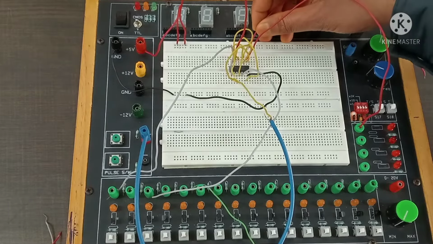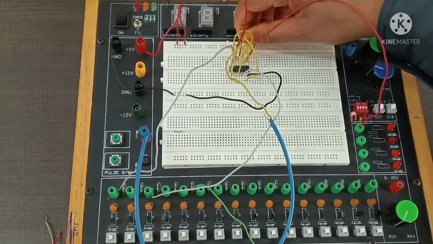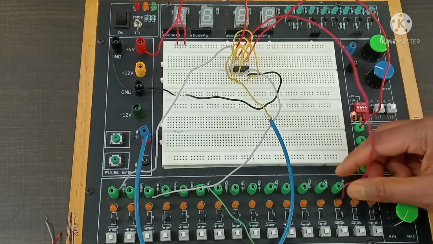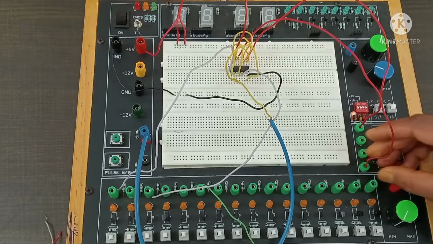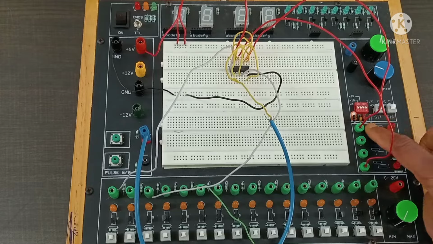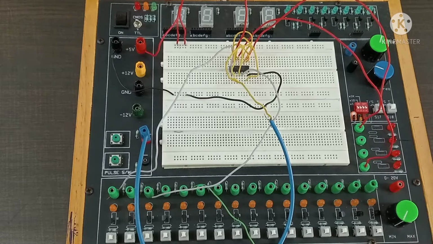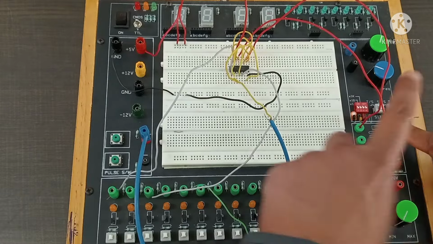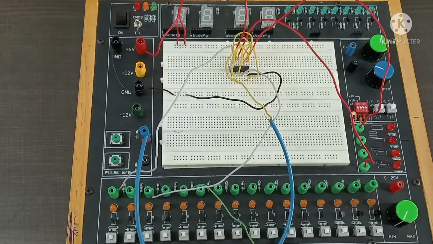So 8, 9, 10, 11. This is 11, and I'm connecting here. The bottom LED is Qt plus 1 bar, so you will get here just the opposite of whatever you get here. Okay, so Q and Q bar are here. The main output we have is Qn. Okay, so the main output is this one.